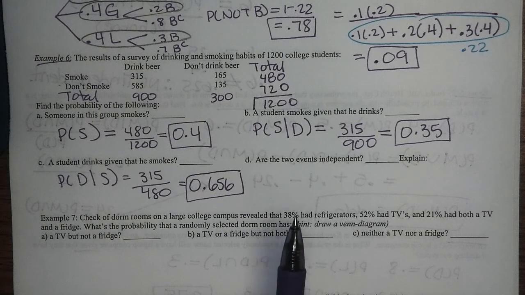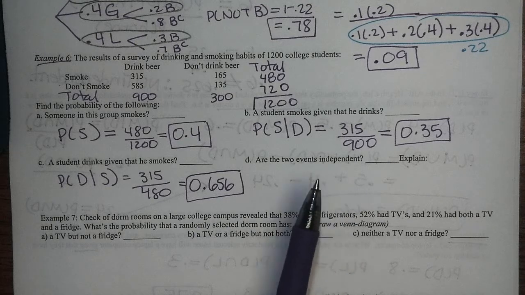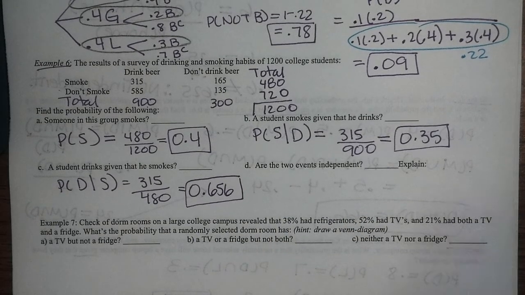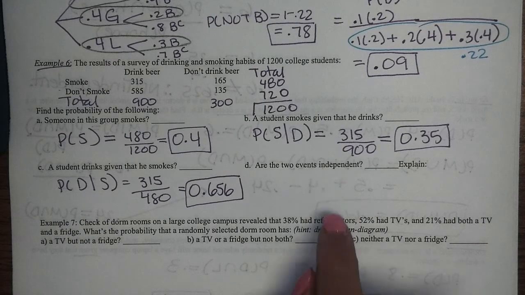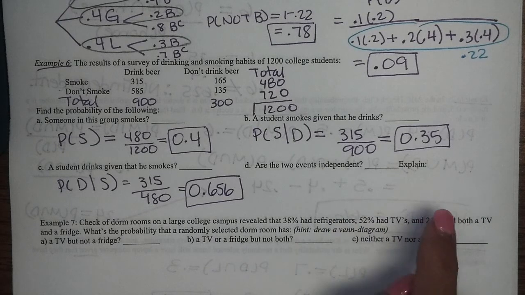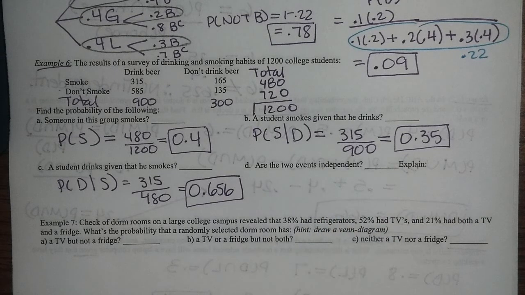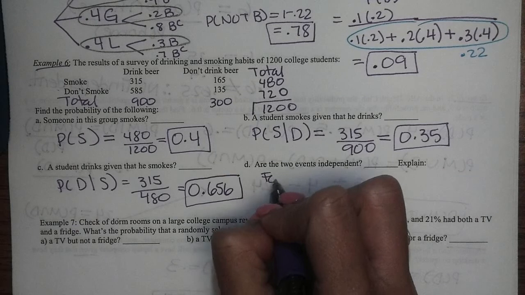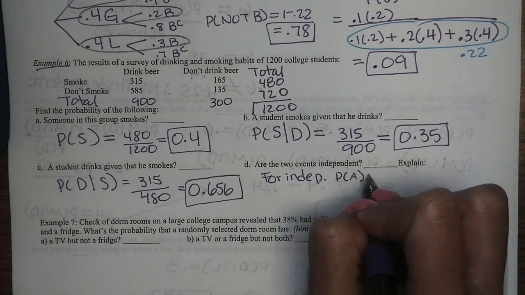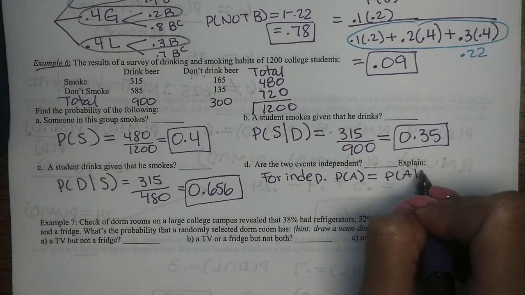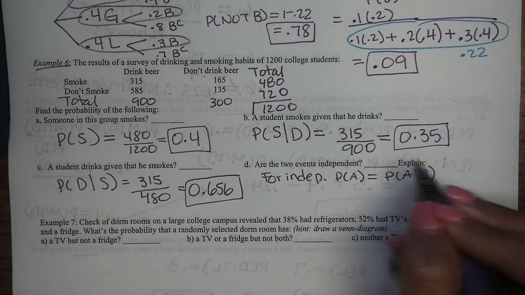And finally, letter D is the independence question. There's a whole proof that I showed you in example 1, and I do ask that on the test and quiz, but you don't have to do the whole proof. You just have to find yes, they're independent, or not. The whole proof, remember, was that for independence, the probability of A has to equal A given B. That was the whole proof.